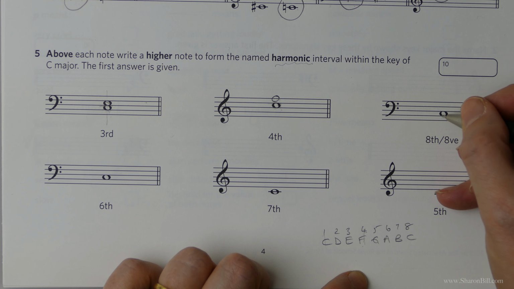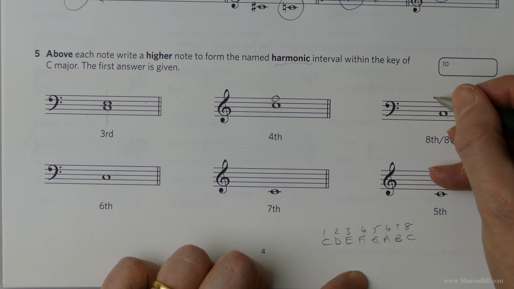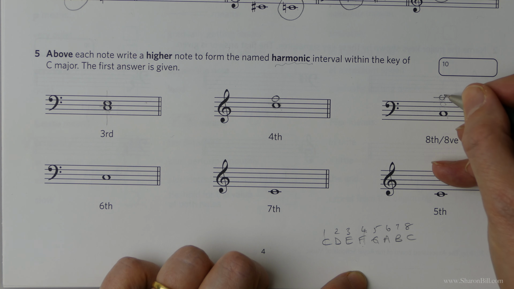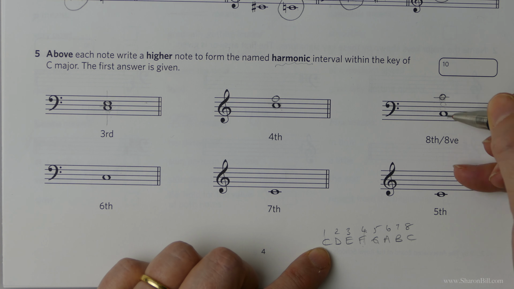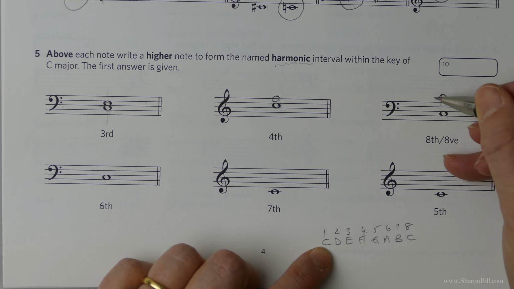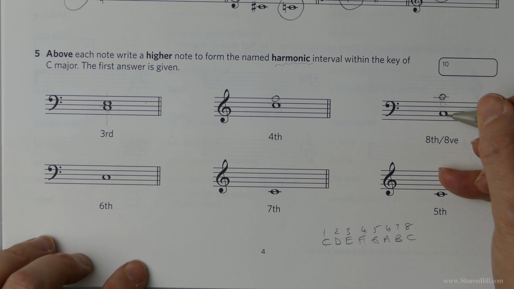So we count an octave, or an eighth. 1, 2, 3, 4, 5, 6, 7 is the B, 8 is the C. We've gone C to C, just got to make sure you get the right octave. Although you'd have so many lines, you're not likely to go too far off there.